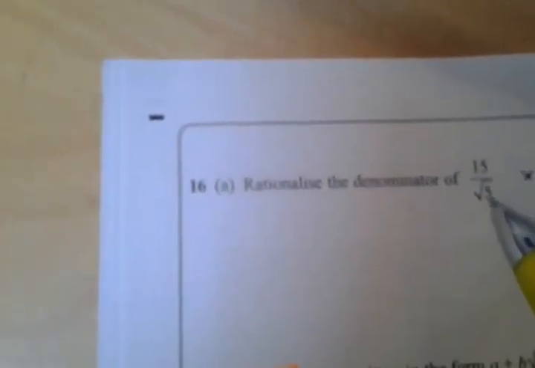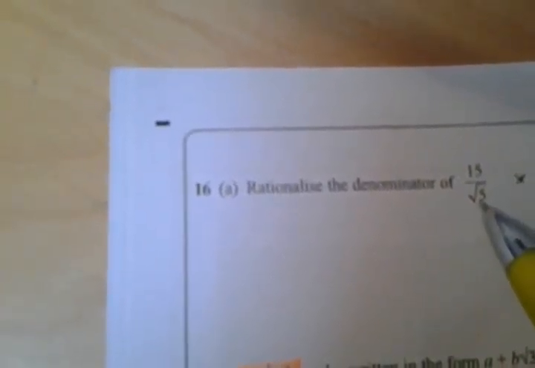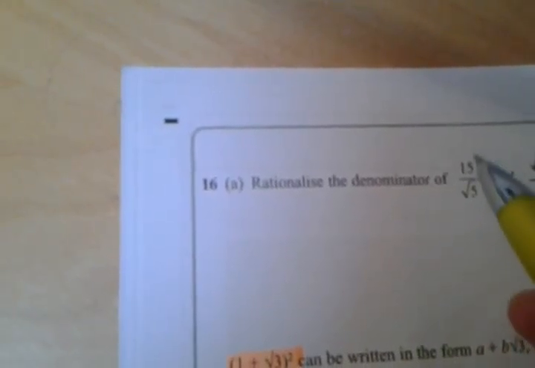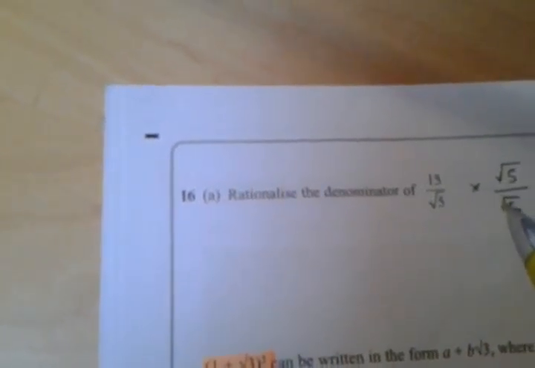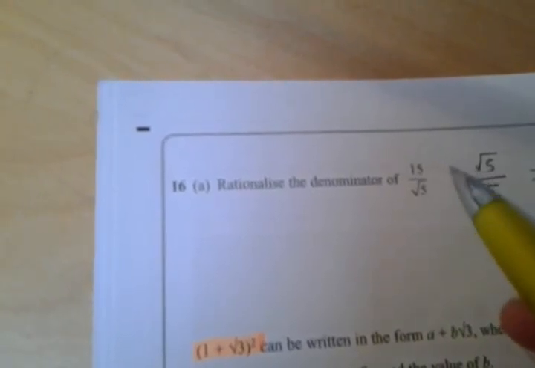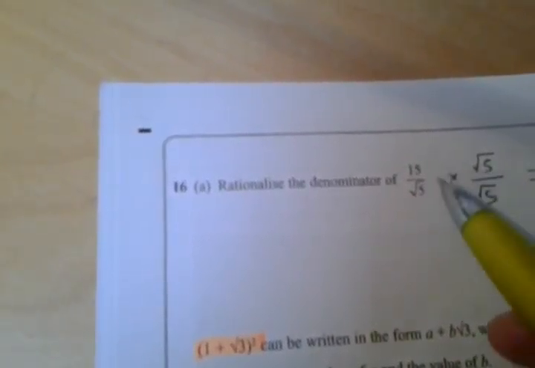To rationalise the denominator, we need to get rid of the surd in the denominator. So, to do that, I need to times it by something which keeps it as the same fraction. I'm going to times it by root 5 over root 5. Root 5 over root 5 is equal to 1. So timesing any fraction by 1 keeps it as the same.